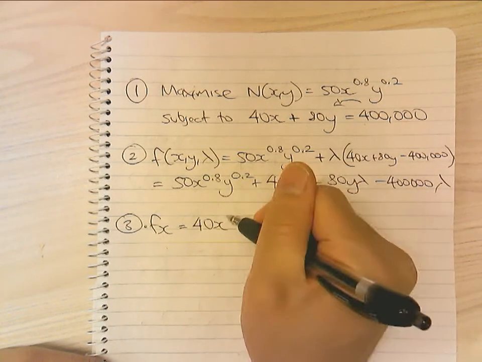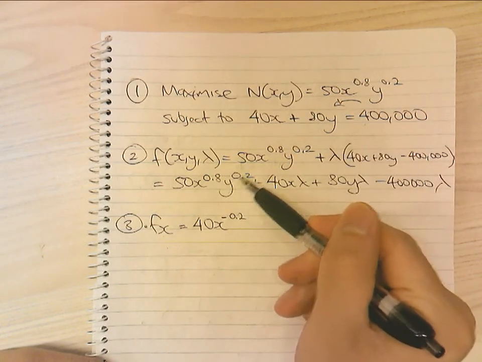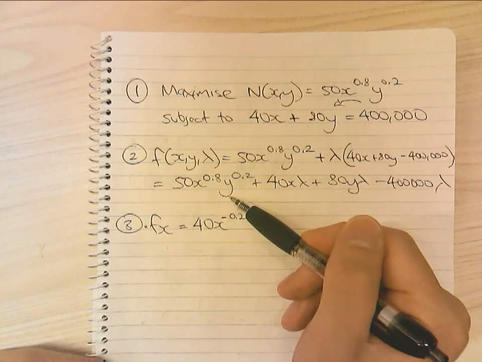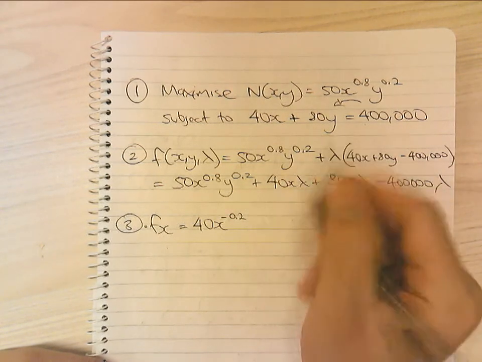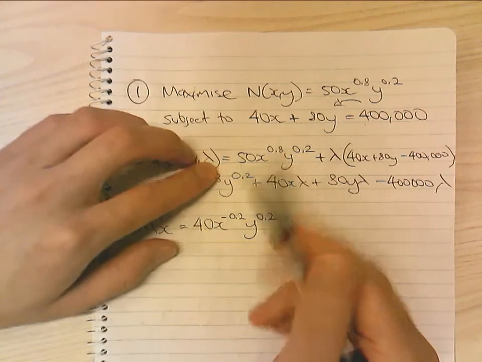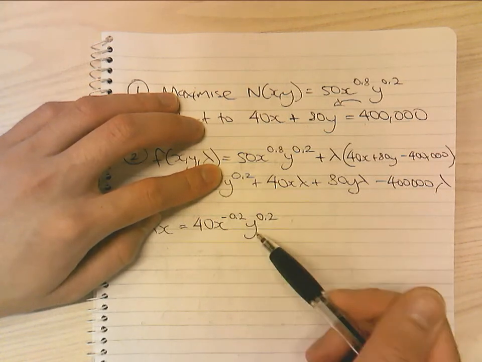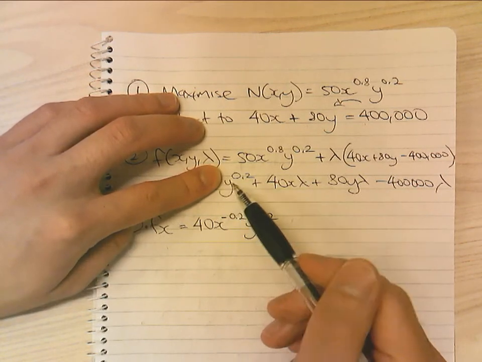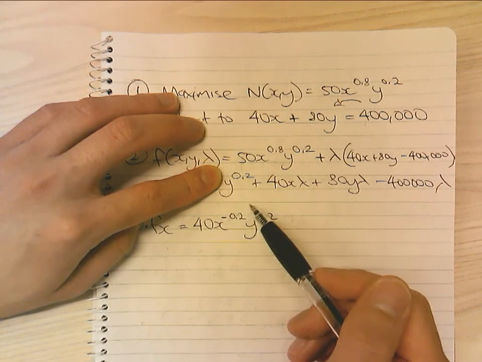0.8 minus 1 is negative 0.2. Okay, what do you do with y to the power 0.2? You treat all other variables like a number, and like any other number, it will come along for the ride. So with these other variables, it will either come along for the ride, as it's done here, or if it was by itself, you treat it like a number, and the derivative of any number will just be 0. Those are the only two things it will do.